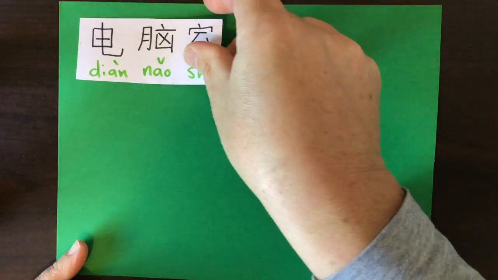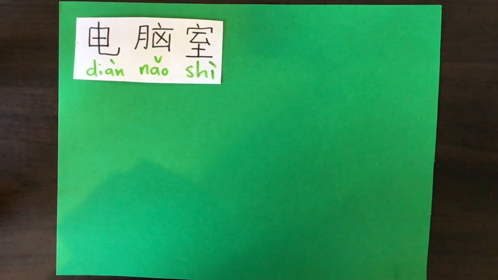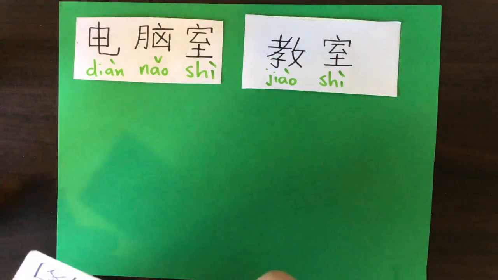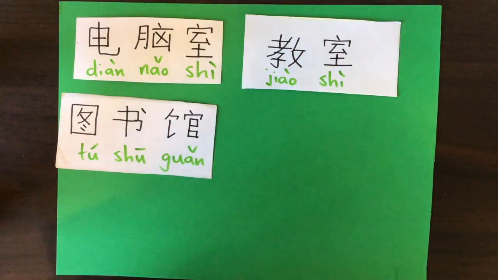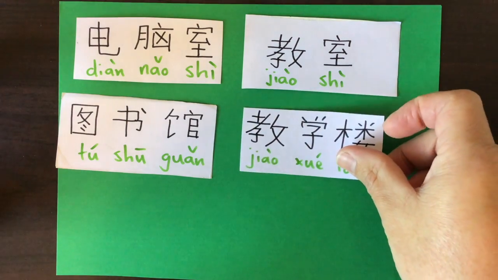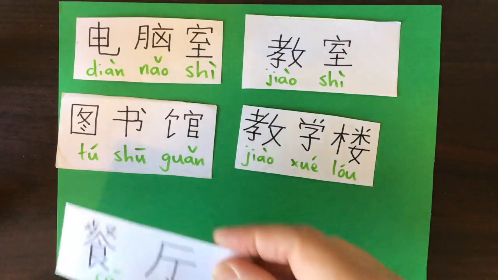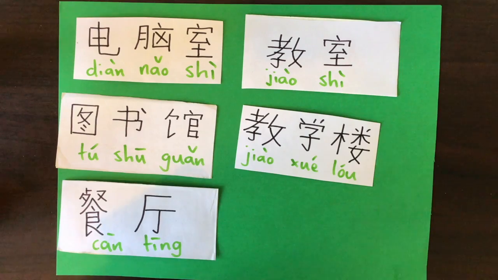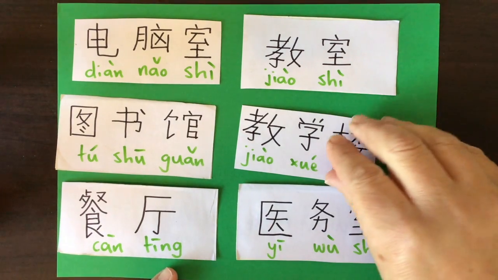And now some places around the school. We know quite a lot now. 电脑室, 教室, 图书馆, 教学楼, 餐厅, 医务室.